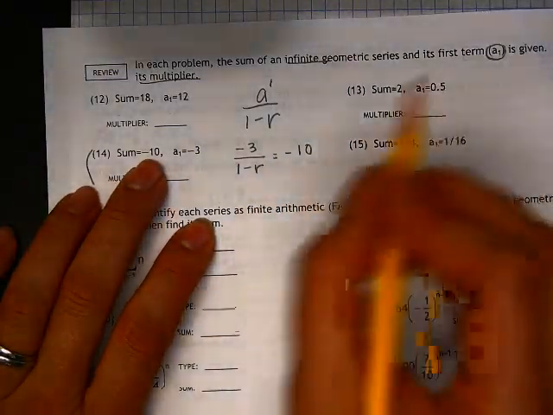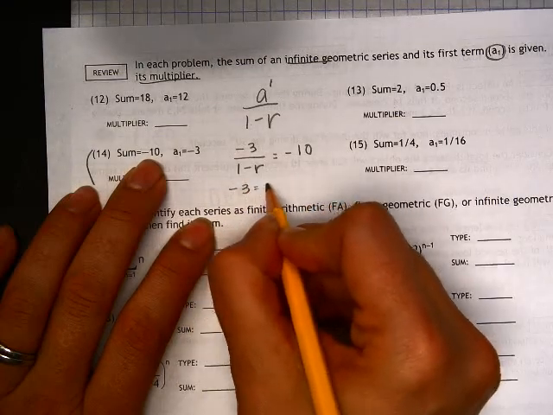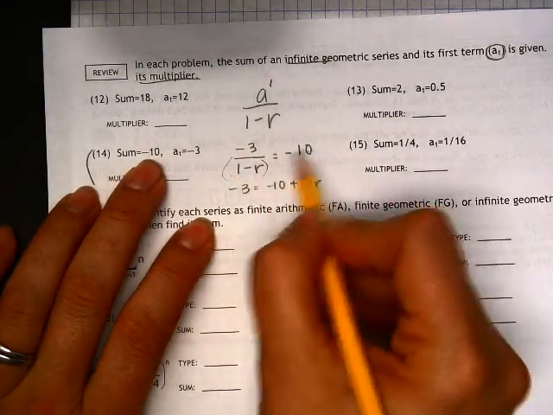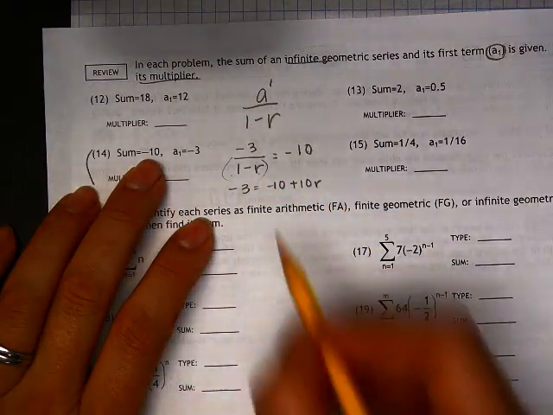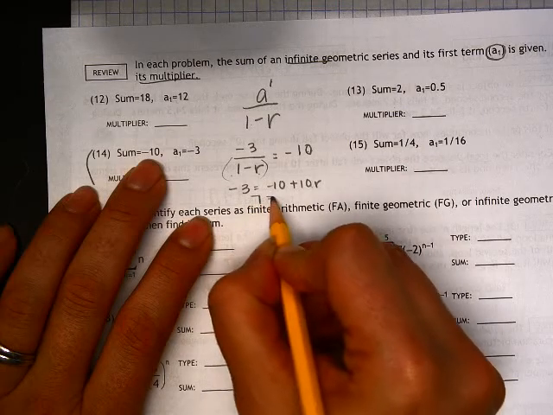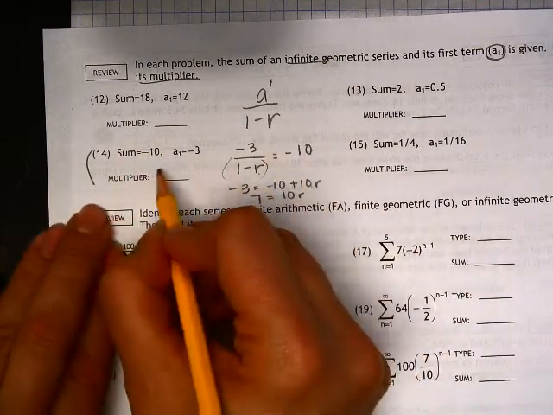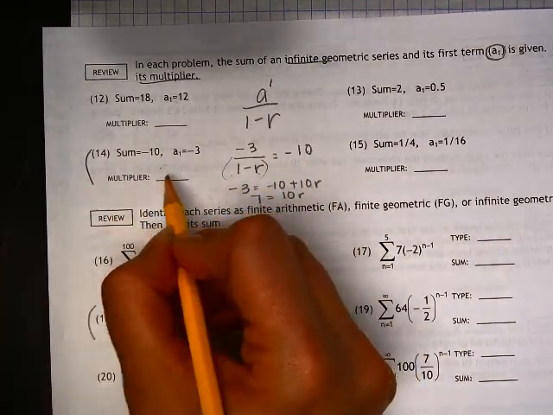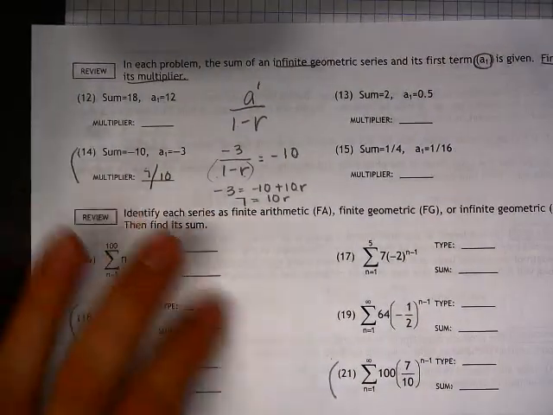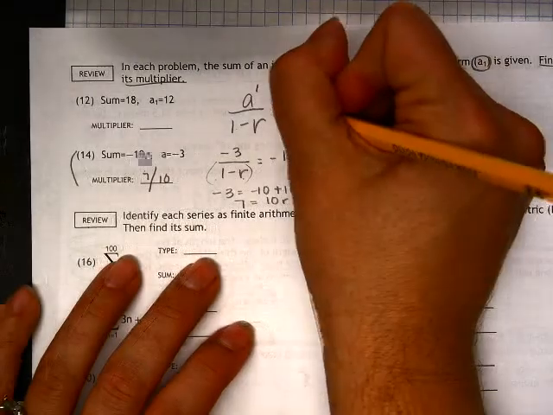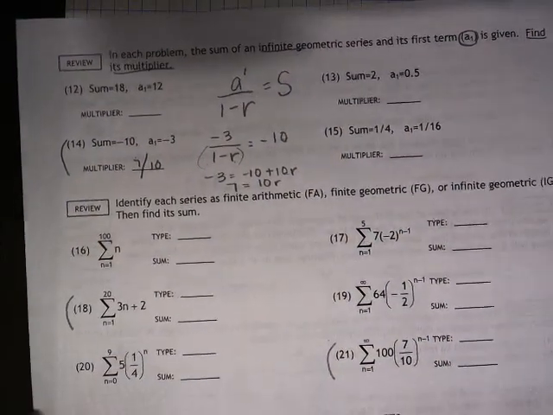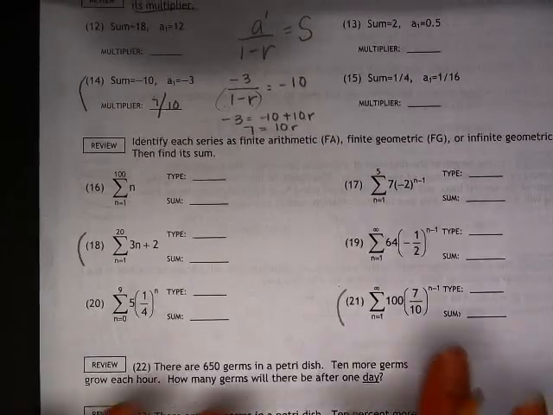So we want to do a little cross multiply. Now remember, when you distribute your negative 10 there, you're going to change the sign on that one there. We'll put this one over here. We have 7 equals 10r. So we have just a nice little 7/10 here when we get our math. So again, you're just setting this equal to the sum, and you don't have to plug in an n or anything special for that.